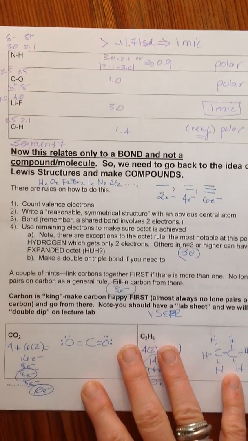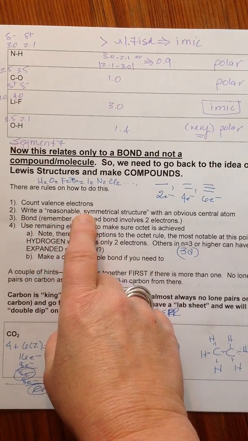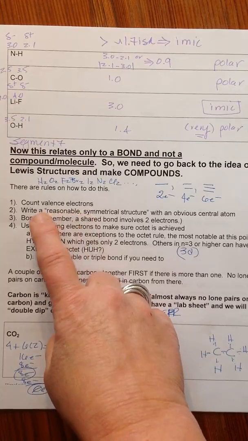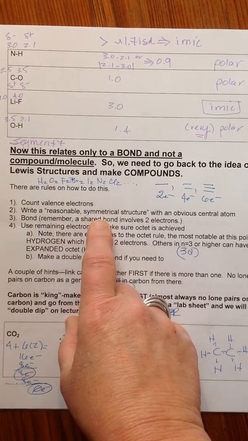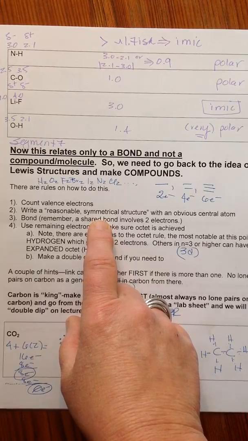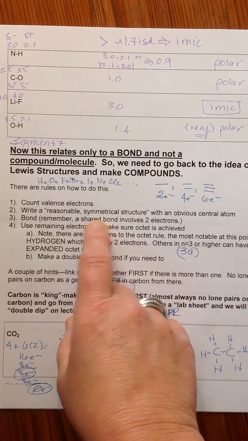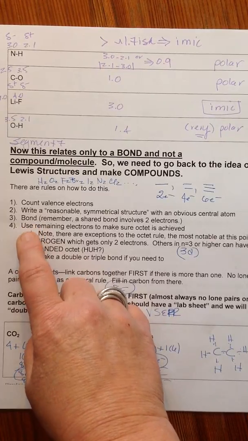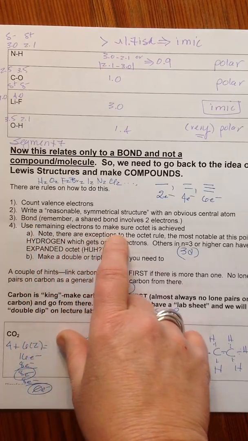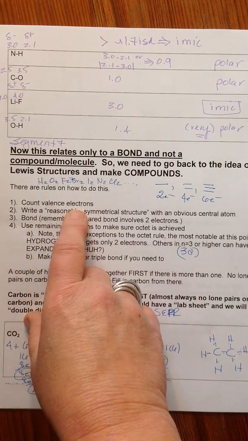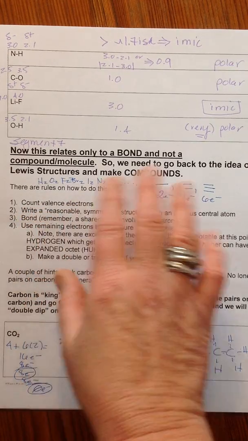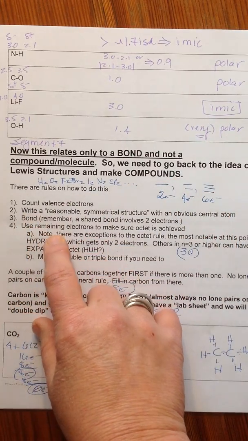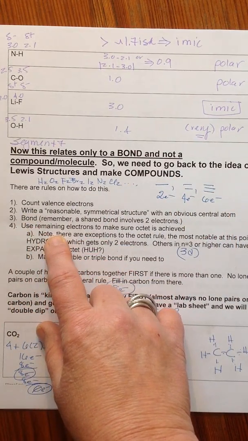Our process is going to be that we count the valence electrons. That means you need a periodic table available. Once you do that, you write a reasonable symmetrical structure. There should be a central atom that's obvious. Then you make your bonds. Assign remaining electrons to make sure the octet is achieved. So you have a total, you bond, you subtract those bonding electrons out, and with the remaining electrons, finish up your structure.